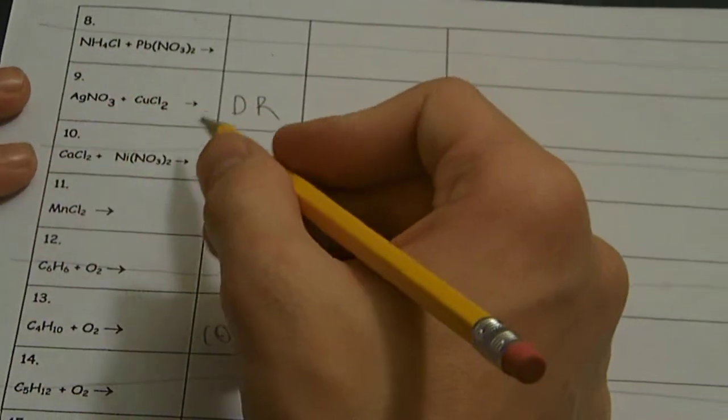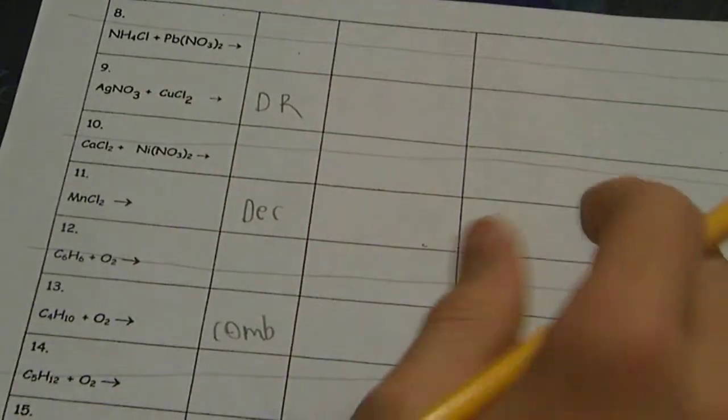Okay, so now we have AgNO3 plus CuCl2, so it's going to be a double replacement. Ag has a charge of plus 1, and NO3 is a polyatomic.